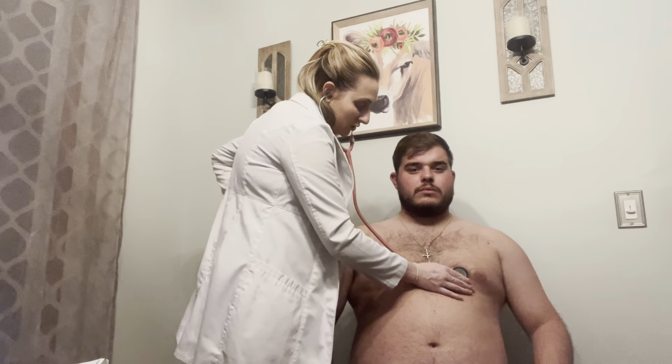Okay, so we do have the patient lean forward to listen for any murmurs. They typically can be heard easier that way. As we are auscultating, we're listening for regular S1 and S2 heart sounds. We're also listening for any extra heart sounds, like S3 and S4, or those murmurs.